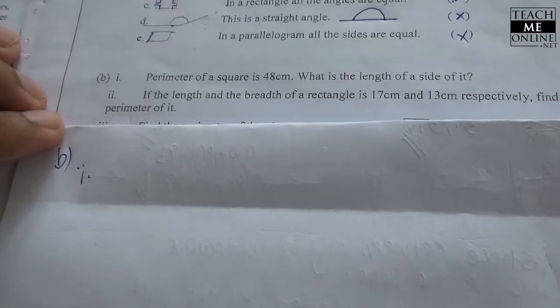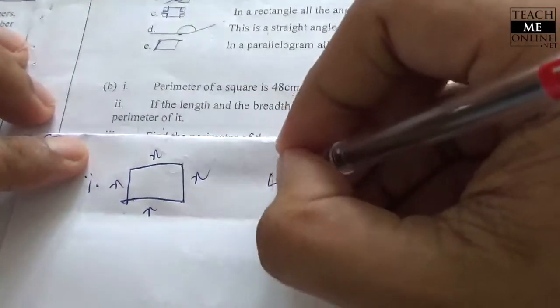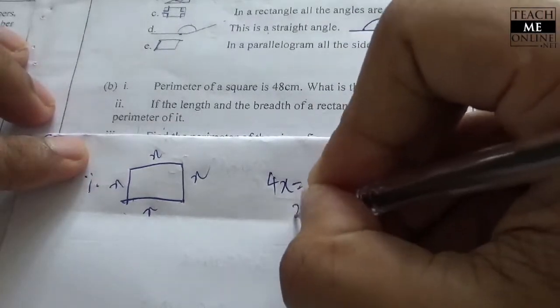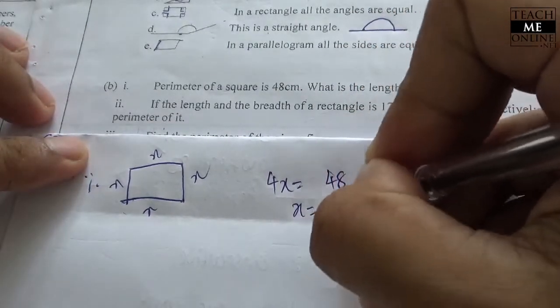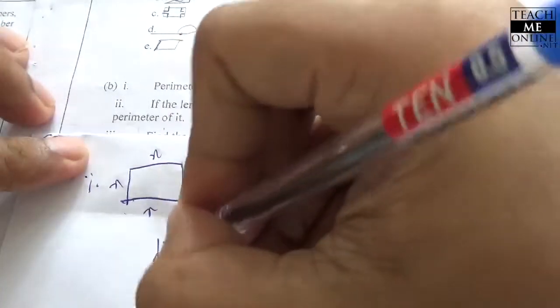Perimeter of a square is 48 cm. The side of the square, say x. So in a square, all the lengths are equal. So there are 4 x's. 4x is equal to 48. So x is equal to 48 divided by 4, 12. So length is 12 cm.